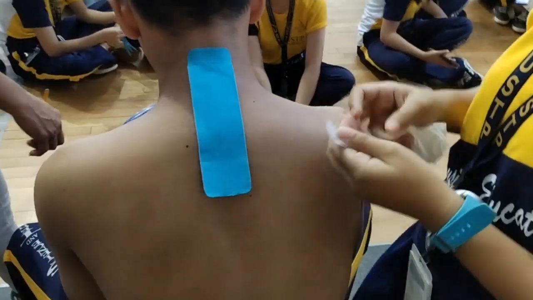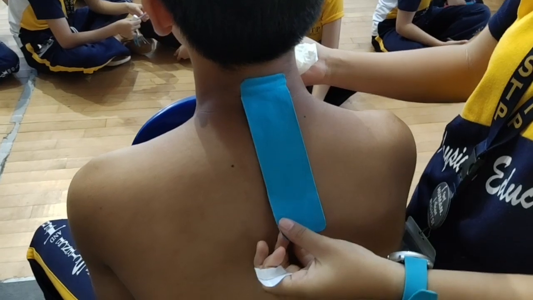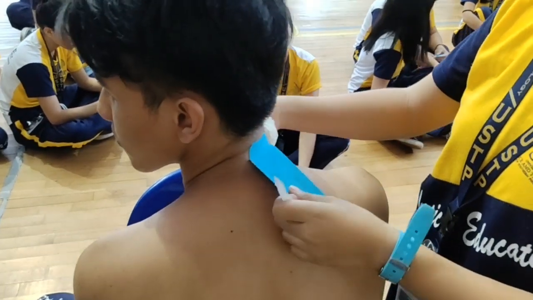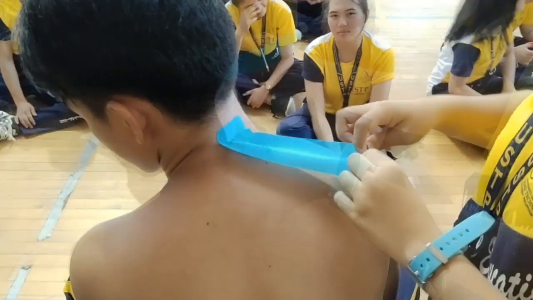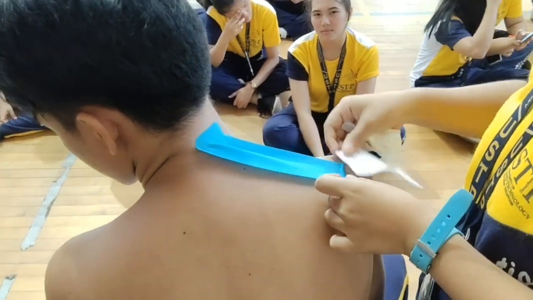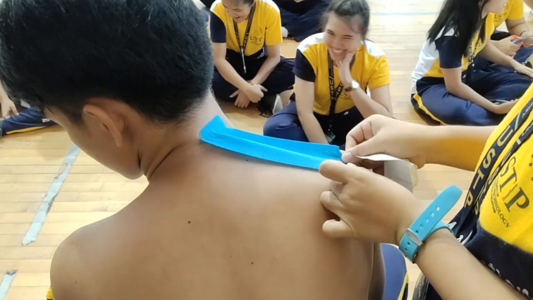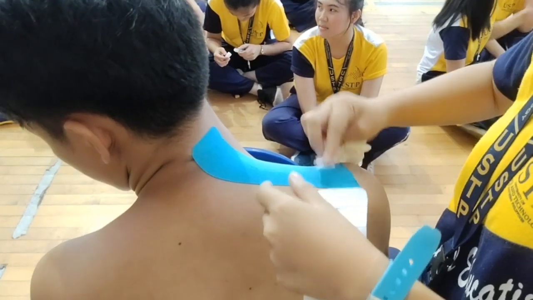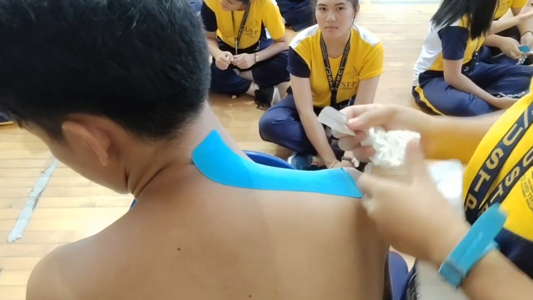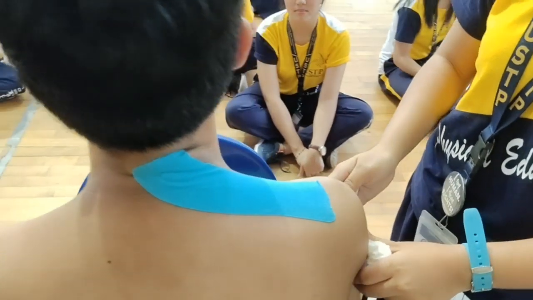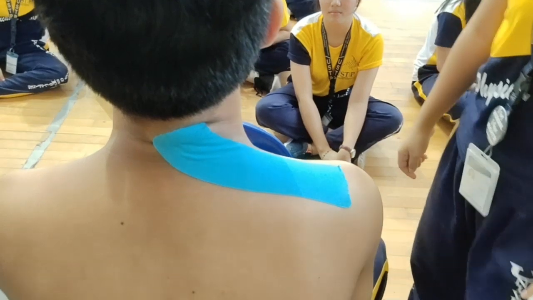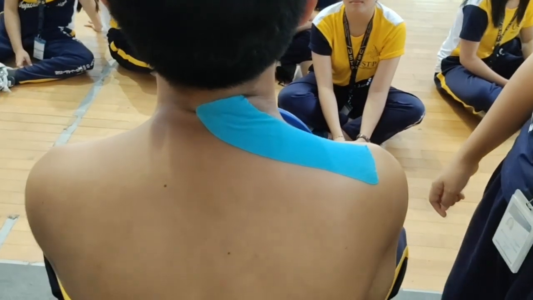Next is to tilt the head towards the opposite shoulder. Then you apply the kinesiology tape. Finish by rubbing the tape to activate the adhesion. This should be done at least 30 minutes before exercise, and repeat on the other side if necessary.